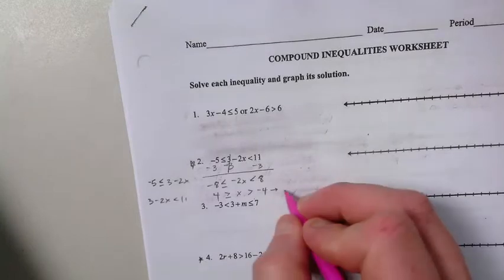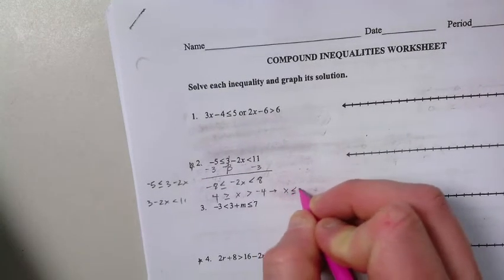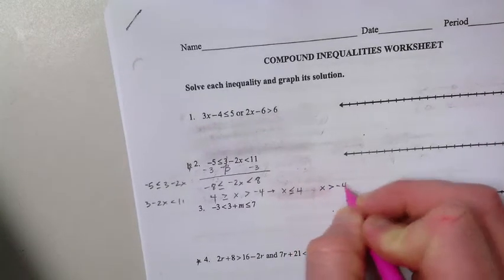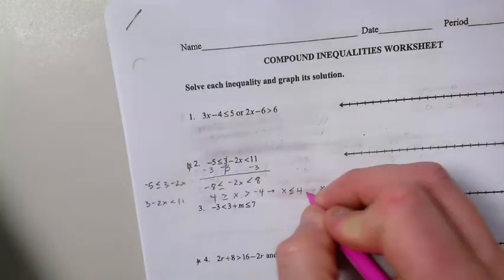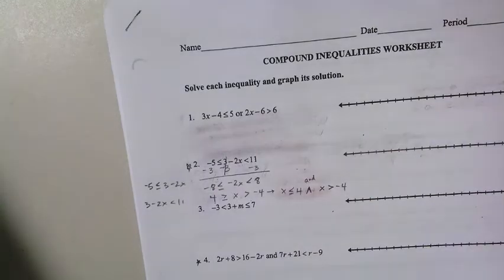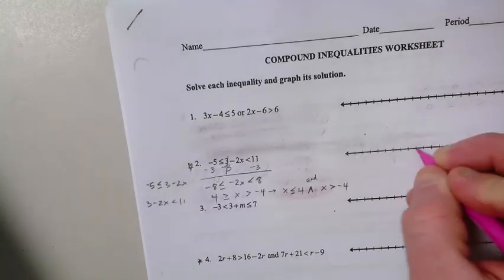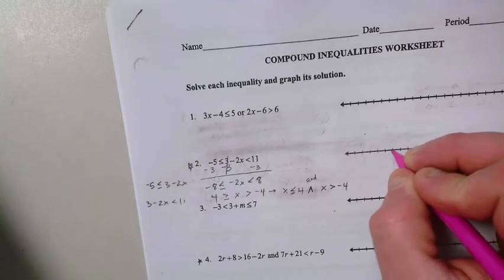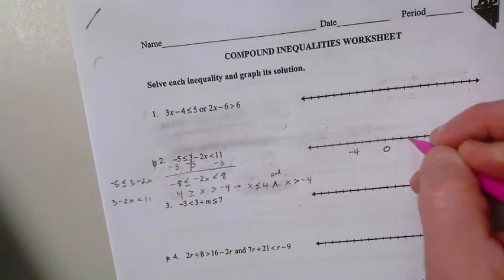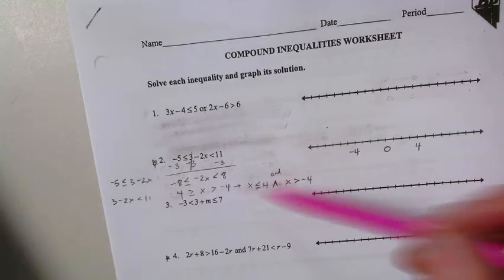But what I'm going to do, I want to make sure my x is on the left-hand side. So I'm going to go ahead and flip that inequality. And I'm going to go ahead and keep that there. So this is an and statement. These both have to be true, and that symbol right there is the symbol for and. So x has to be less than -4. So here's 0, 1, 2, 3, 4. So I'll put -4 right there. Okay, and so 1, 2, 3, 4, 4 right here. Okay, so x is less than or equal to -4.